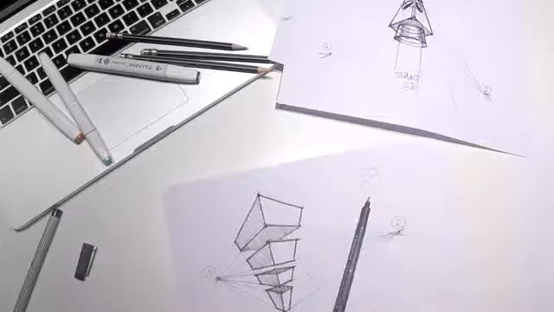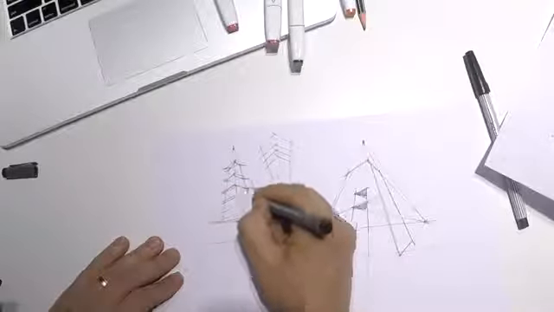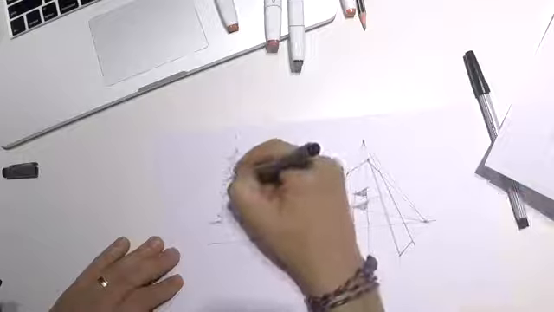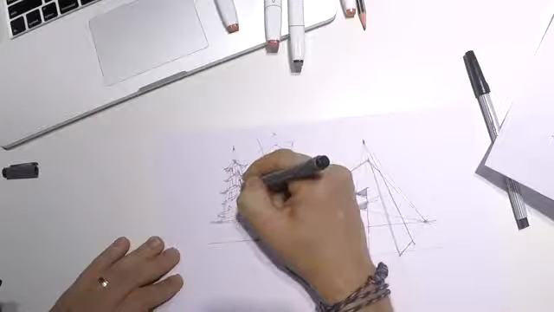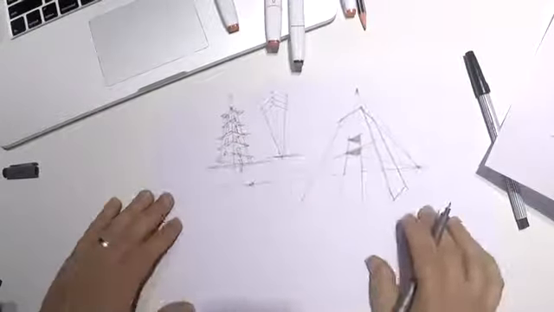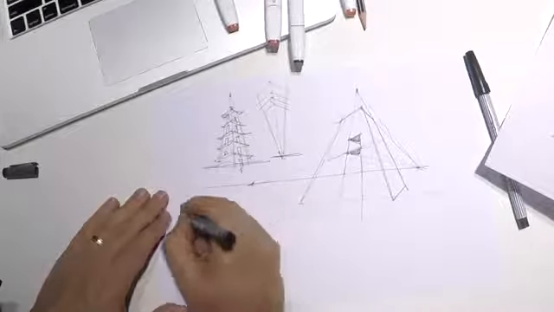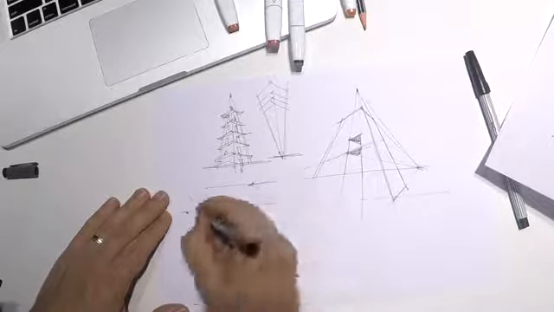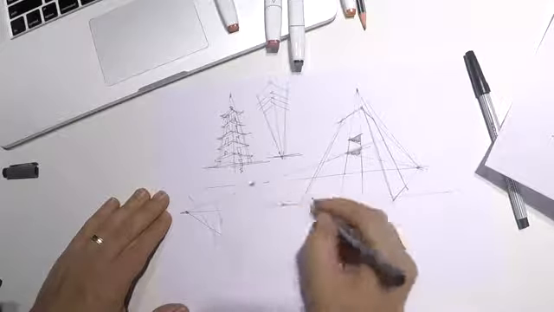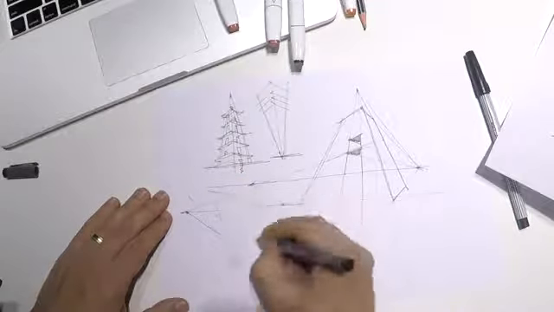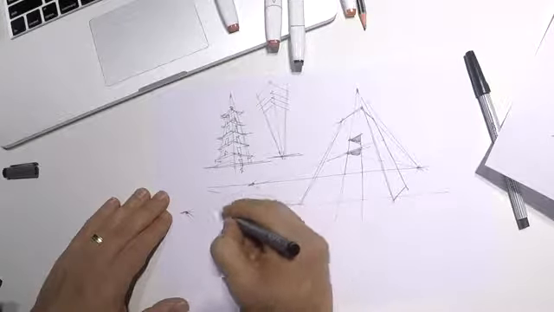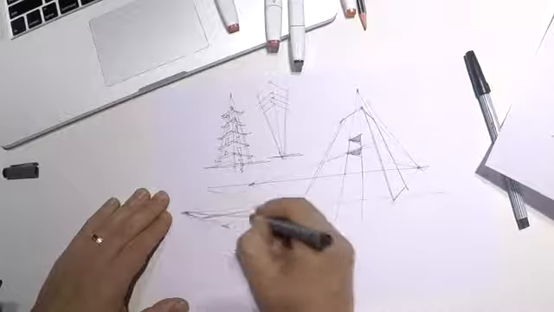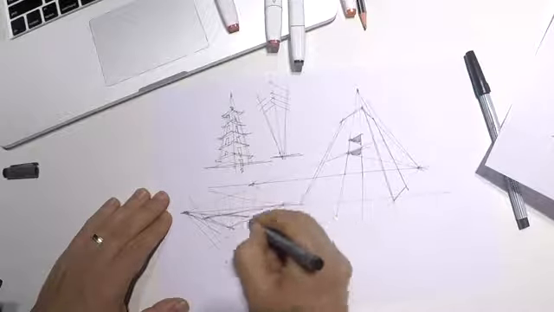So let's see how we can use this 3-point perspective to create illustrations of buildings. Here it's kind of a pagoda, and one more object, with the third point below the horizontal line, and left and right vanishing points.